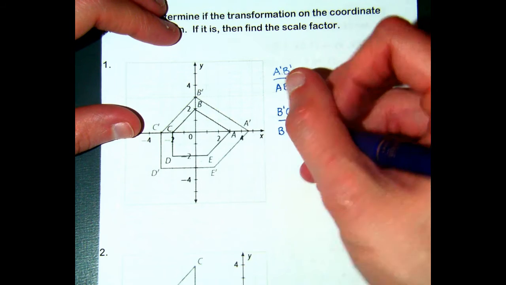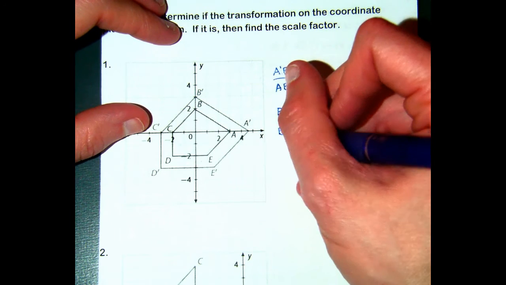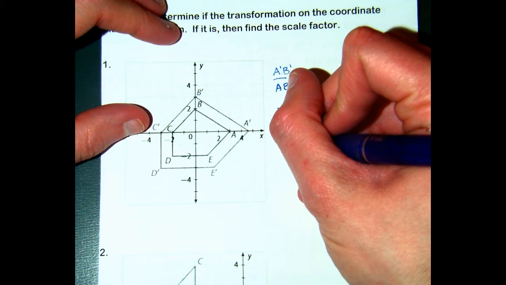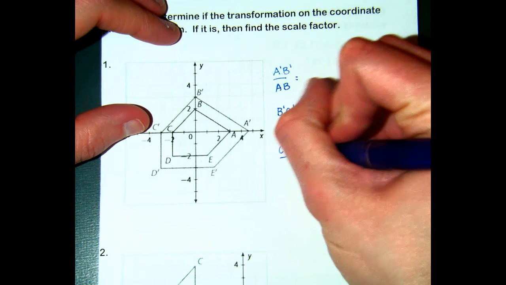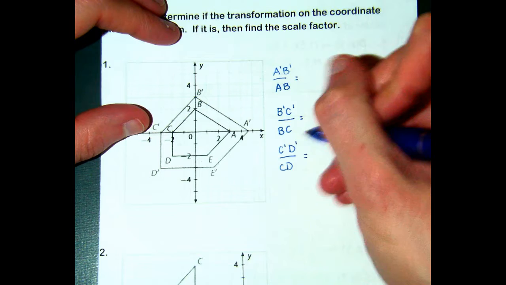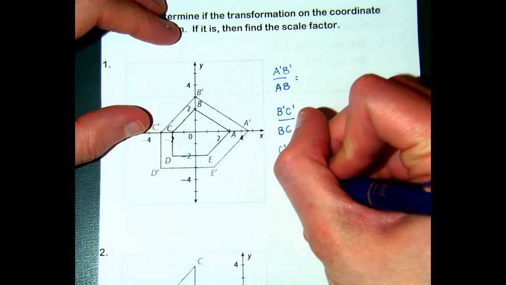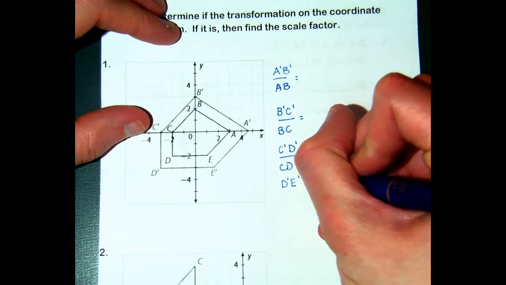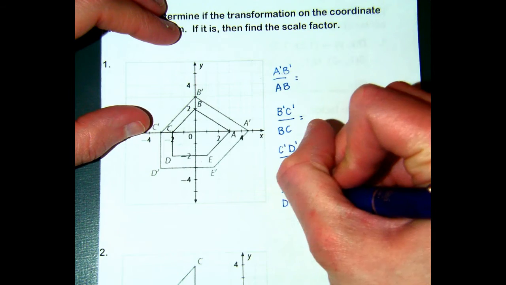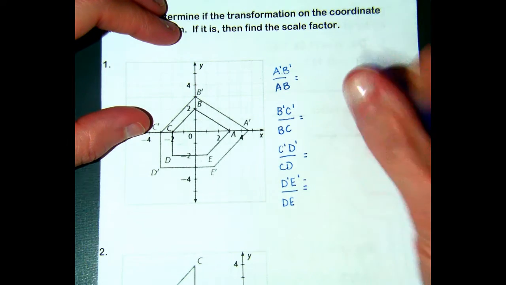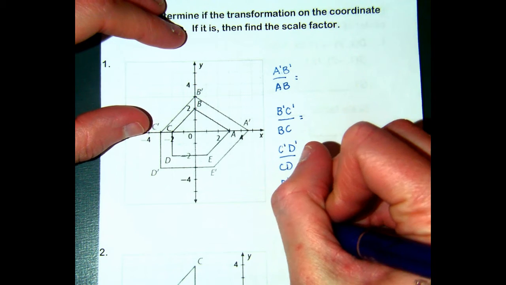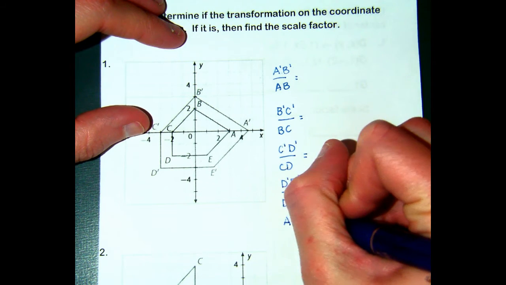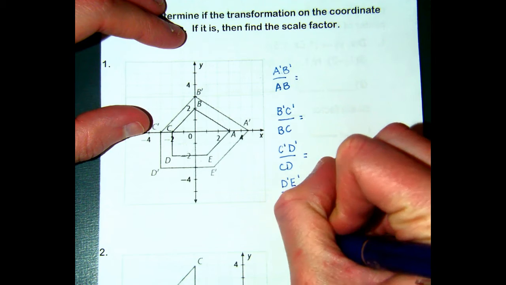And then we will look at C prime, D prime over CD. Sadly, the more sides you have, the longer this will take. That's okay. And last, let's just put it down here, we have A prime, E prime over AE.